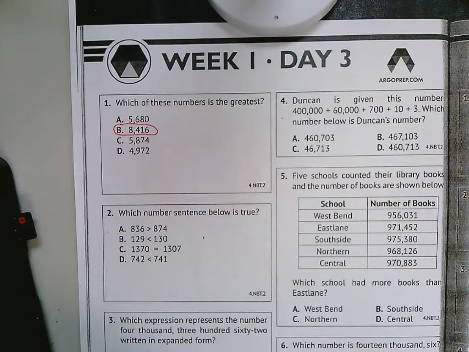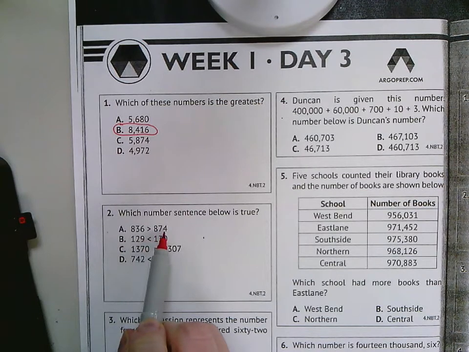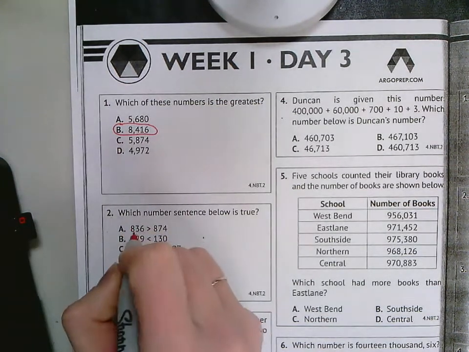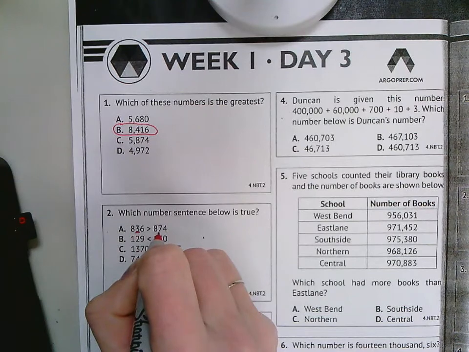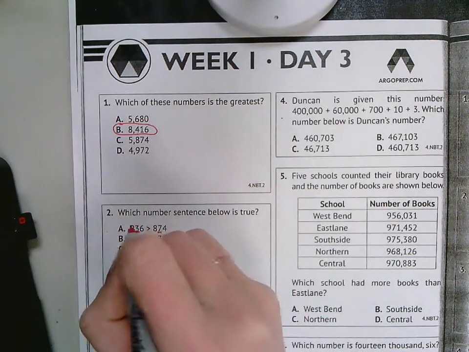Number 2 says which number sentence below is true. The first one is 836 is greater than 874. Well, the 8s are the same. This has a 3 in the tens place, this has a 7 in the tens place. The 7 is bigger, so that one is not true.